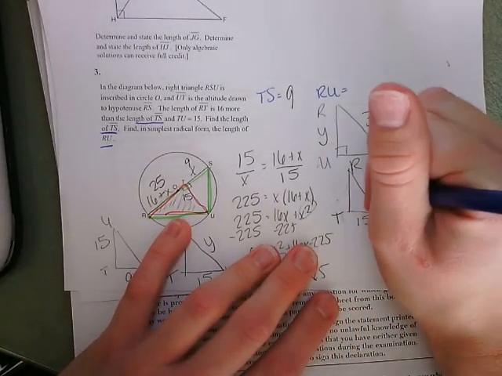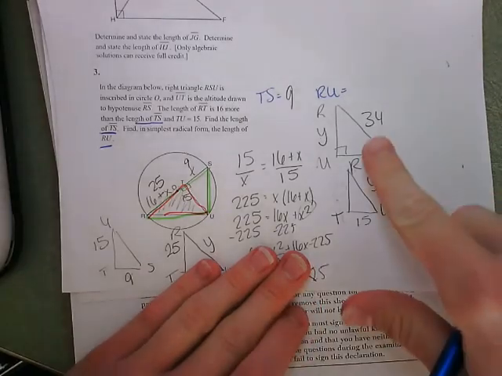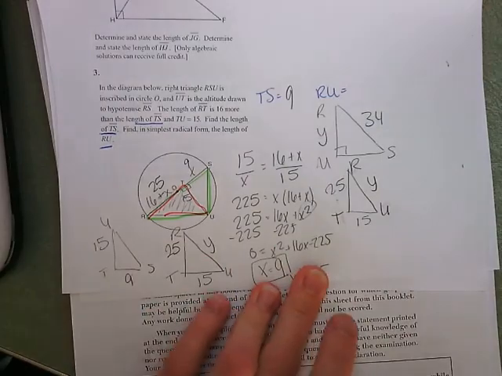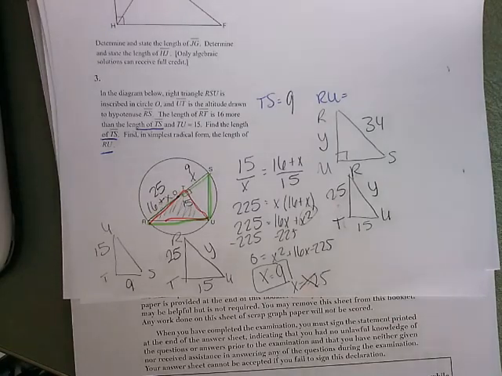So RU is what we want to find. Okay, and then RT is 25. Okay, now we're all set. See what I mean? It can get confusing, so make sure you be careful.